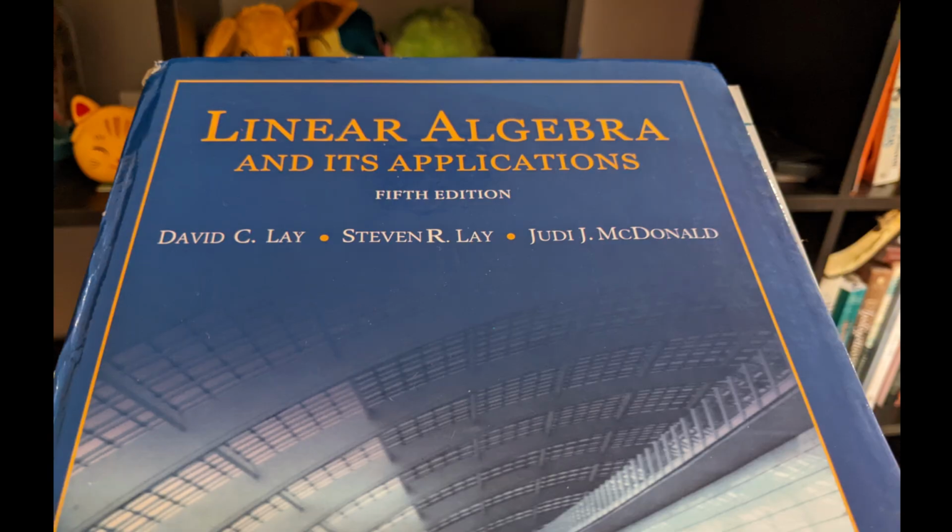Alright, linear algebra, it's cool. What more can I say? Please learn it if you get a chance. Let's get to some more interesting things.